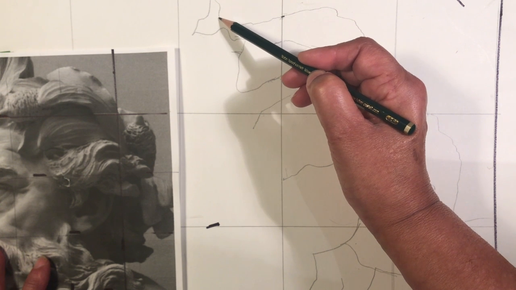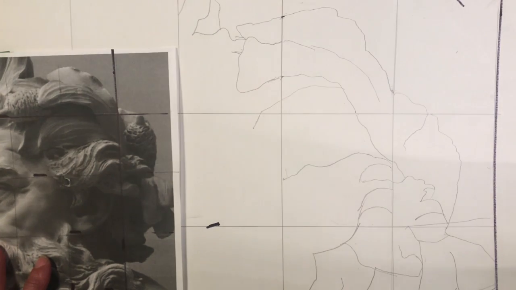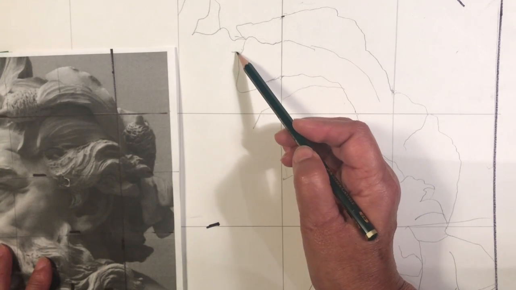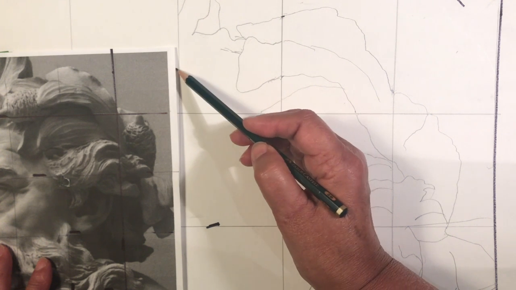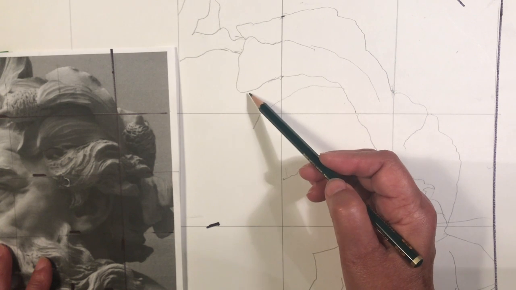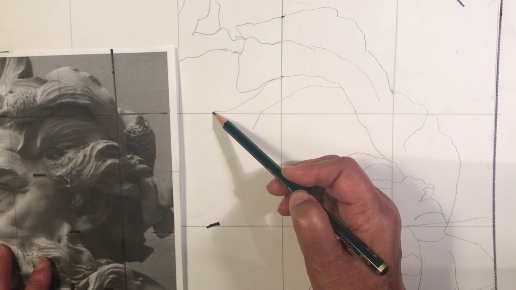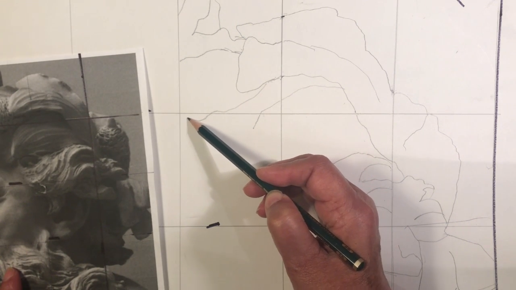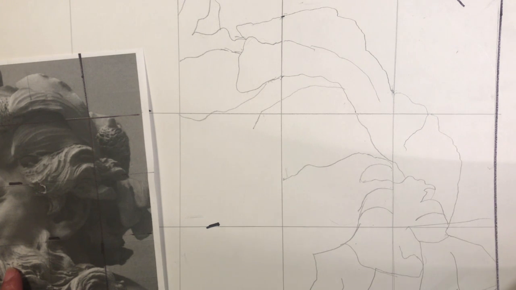So this is a really good negative and positive contour line exercise. And I just continue to work all the way through.